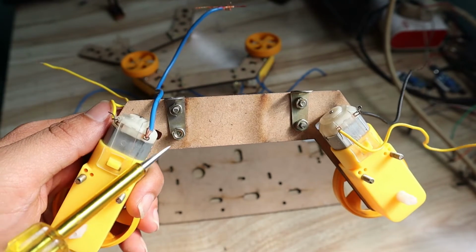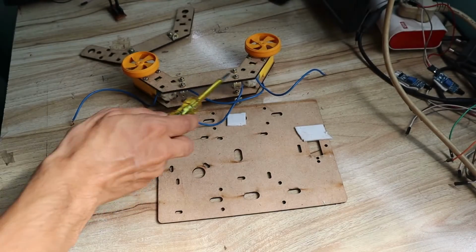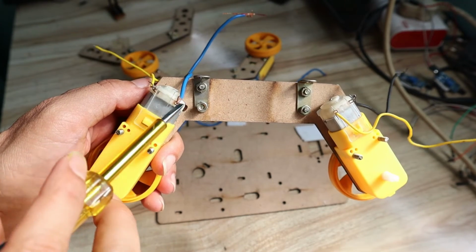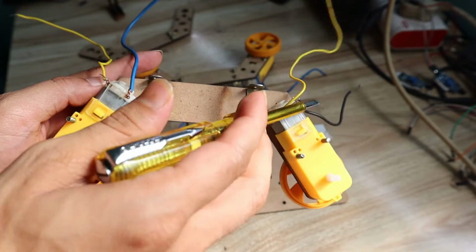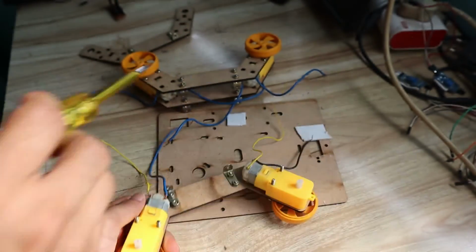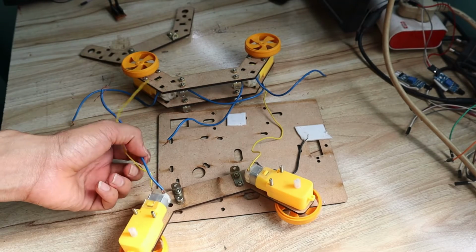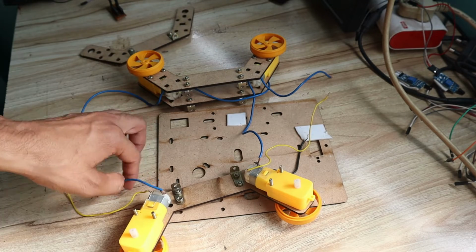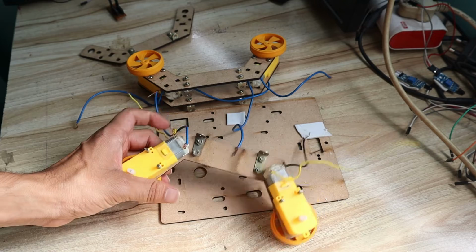Here you can see each motor has 2 pins. These 2 motors also have 2 pins, and to each of the 2 pins I have connected wires. You can see 2 wires come from here, 2 wires come from here. So each motor has 2 wires here. Again this motor has 2 wires. So in total I have 4 pairs, so 8 wires for the 4 motors. Each motor has the 2 wires.